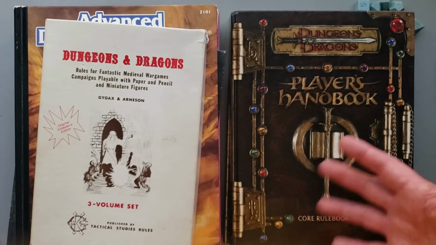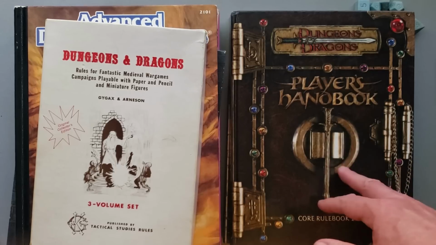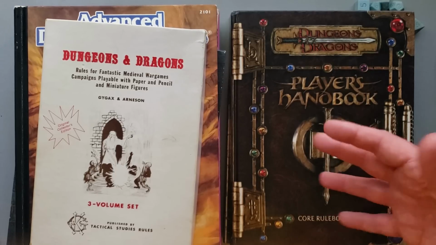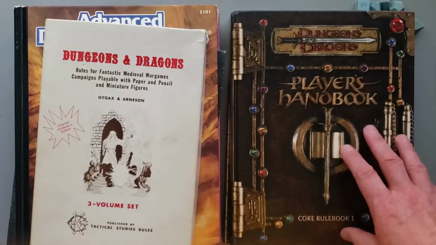Do you agree with somebody like Rob Kuntz, who thinks that having a core mechanic for a game is, in his words, sort of putting the cart before the horse?